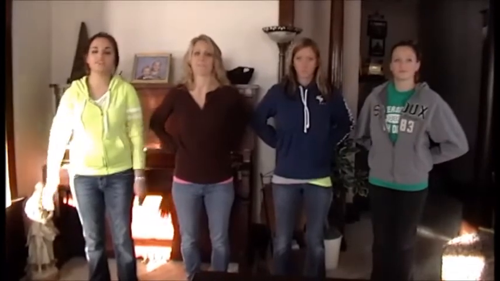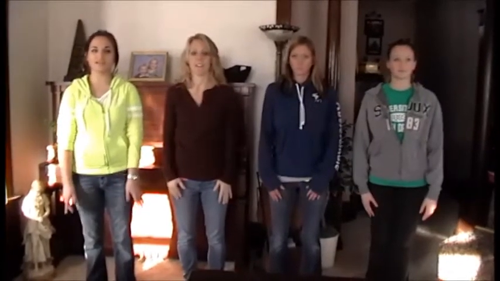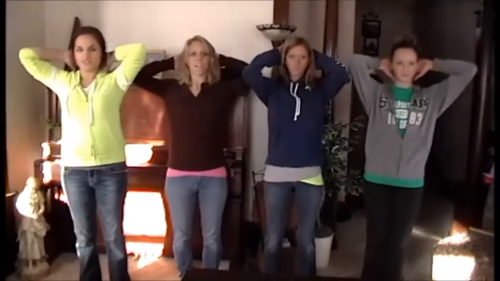We then have internal or external. Internal would be towards your trunk. An example would be an internal rotation. And external means away from the trunk. An example would be external rotation.